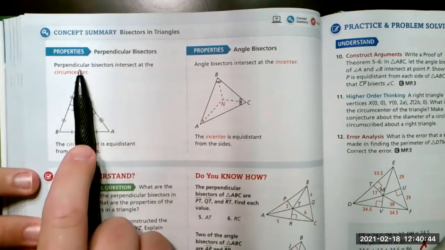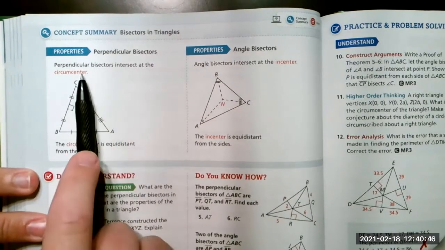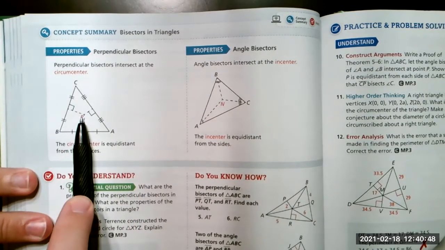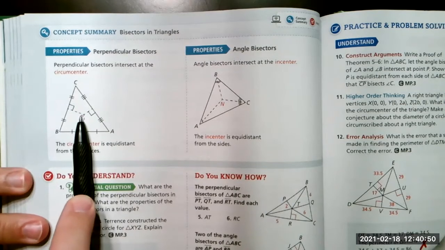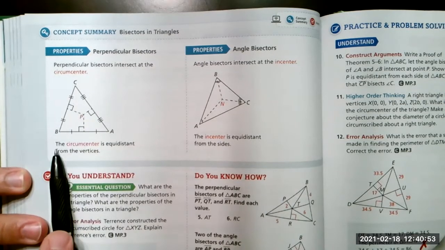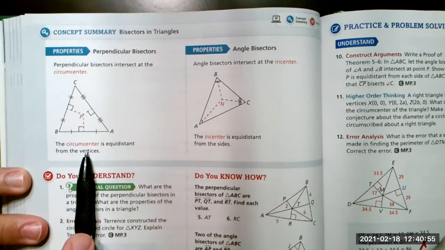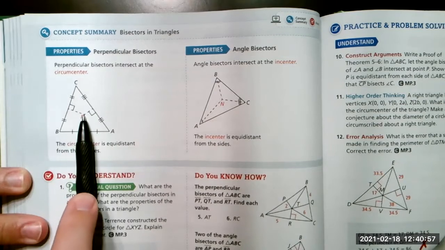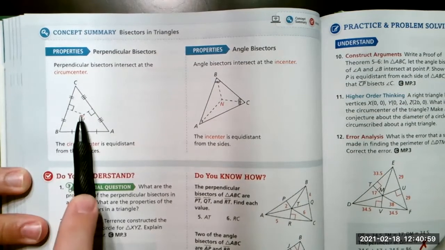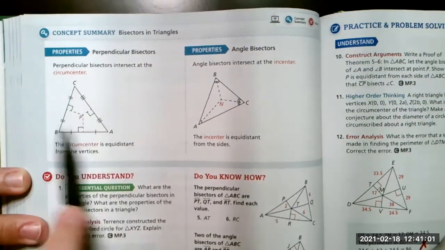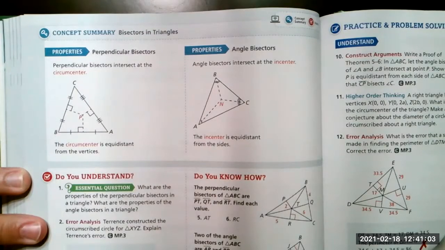It's saying perpendicular bisectors intersect at the circumcenter, right? That's the point where they're all 3 crossing. And then the circumcenter is equidistant from all vertices. So the distance between P and B, P and A, P and C is exactly the same, okay?